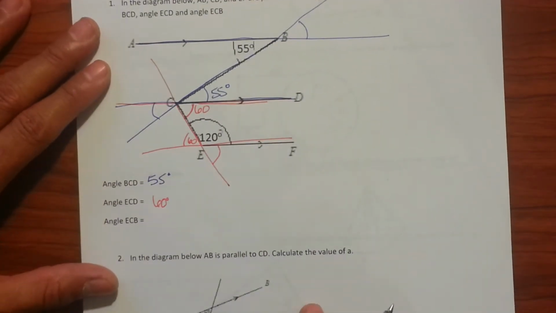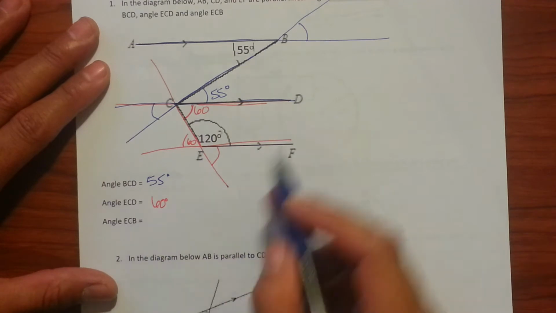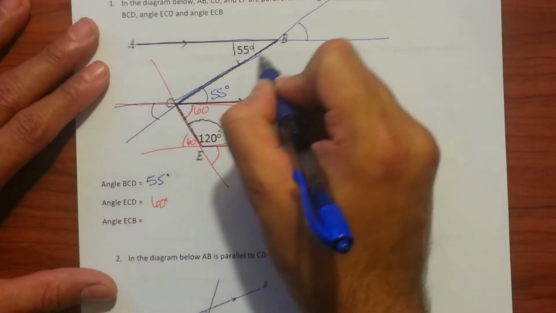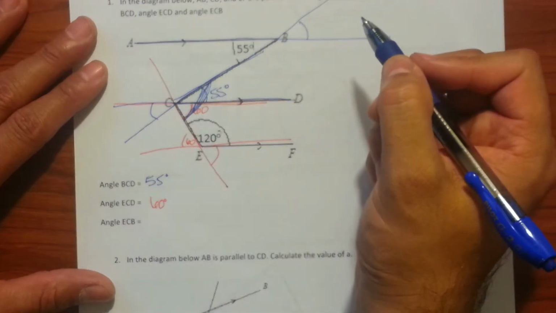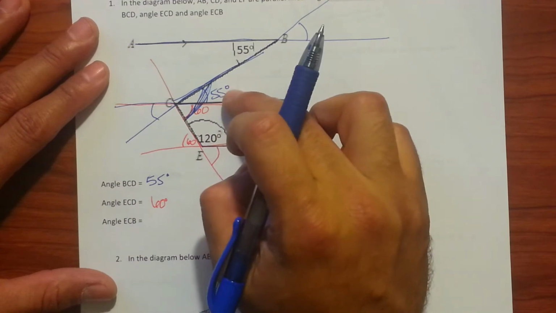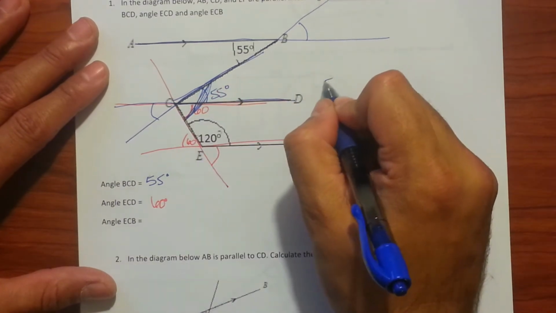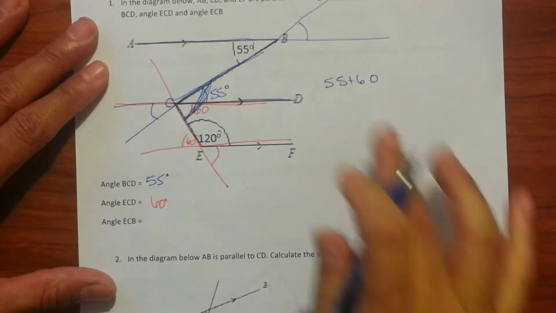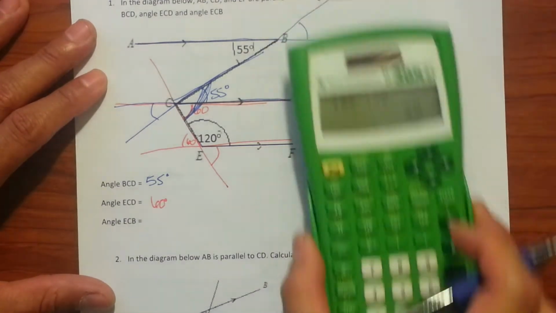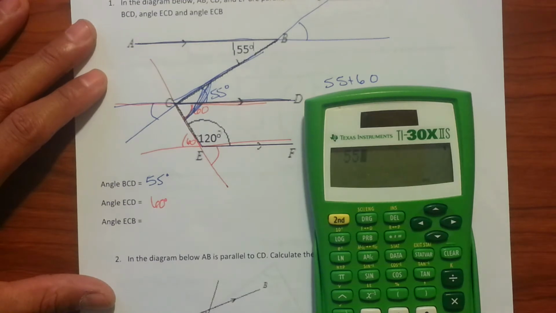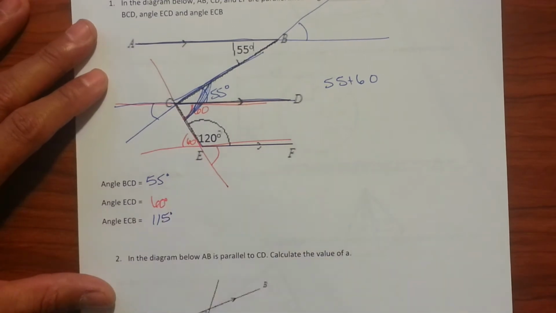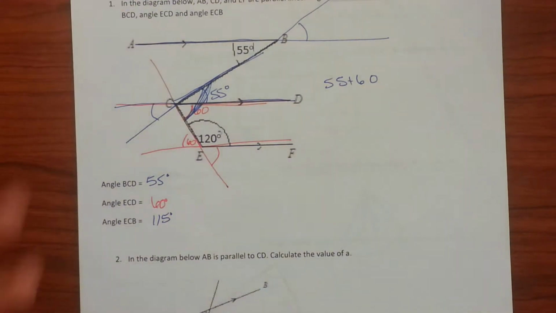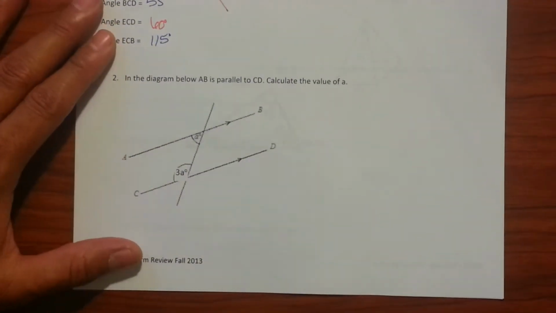My next question is going to be ECB. ECB. So it's this big angle, the whole thing. All of that right in there. So the top part is 55, the bottom part is 60. So I'd go 55 plus 60, which together is going to give me 115 degrees. There we go. So let's take a look at the next one.